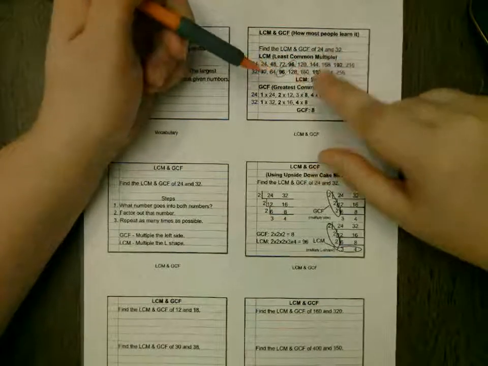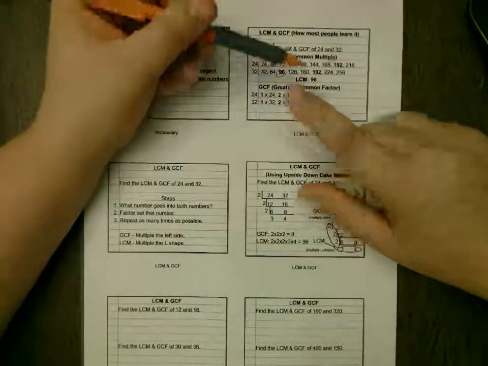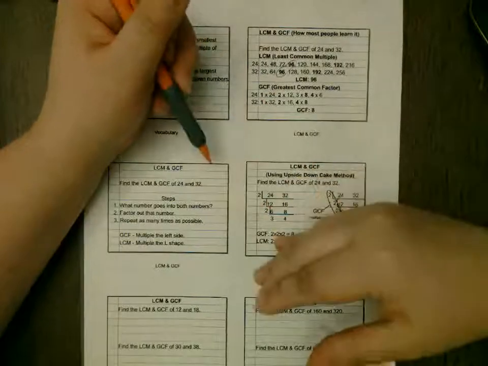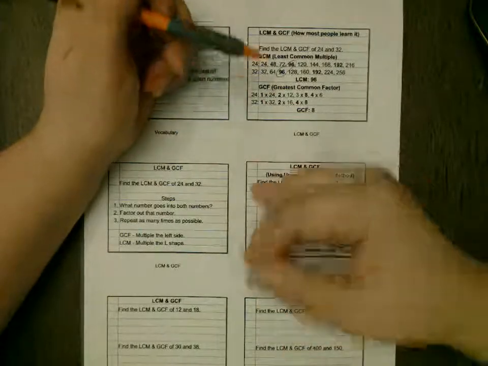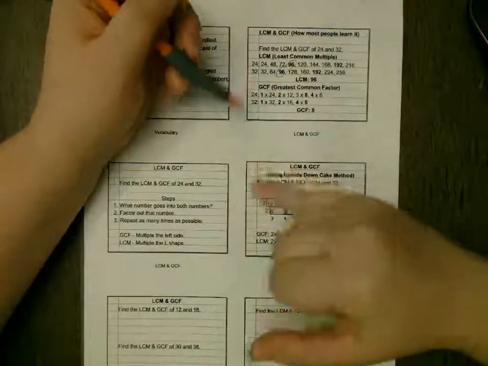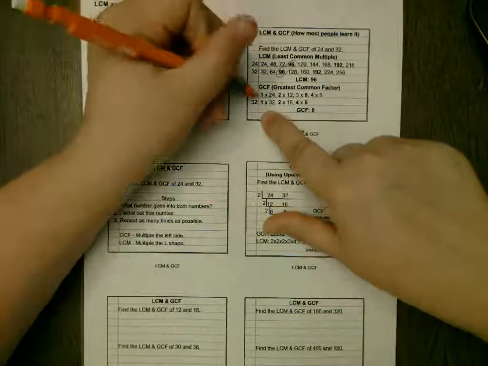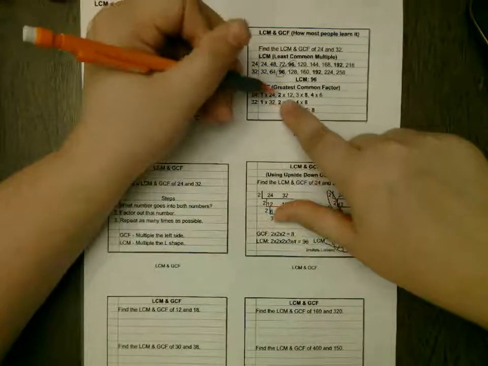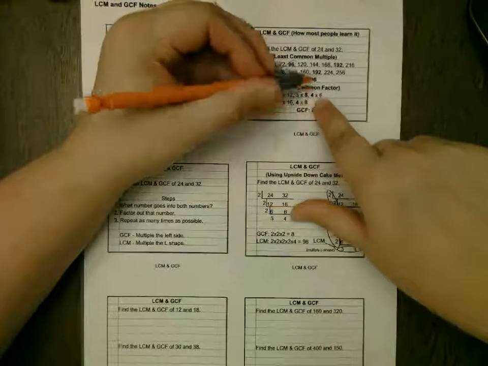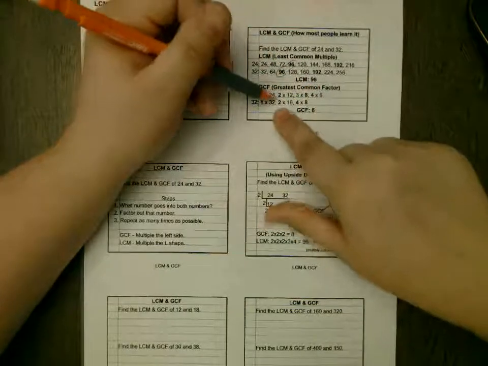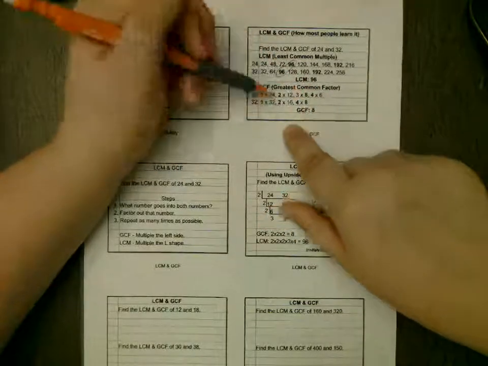96. Now, greatest common factor is when you're breaking apart your number to see, okay, what do they have in common that can be multiplied? So 1 times 24, 2 times 12, 3 times 8, 4 times 6, 1 times 32, 2 times 16, 4 times 8.